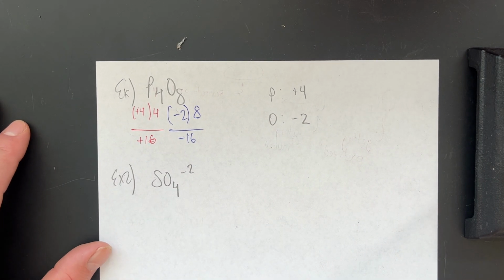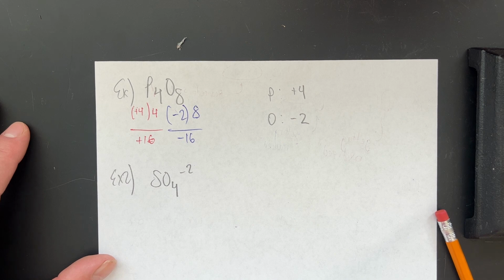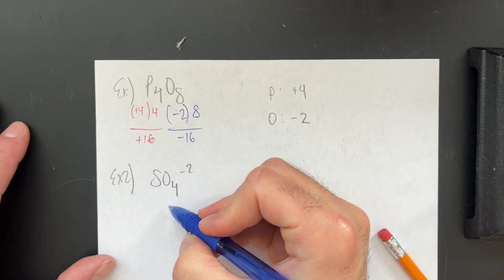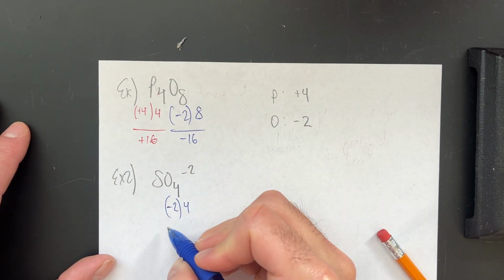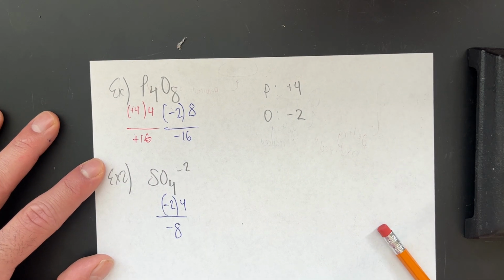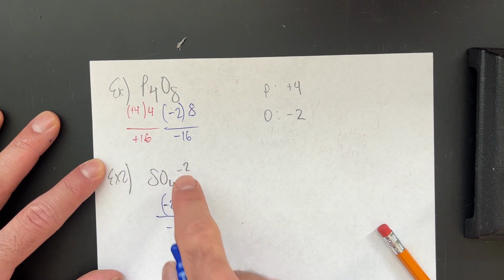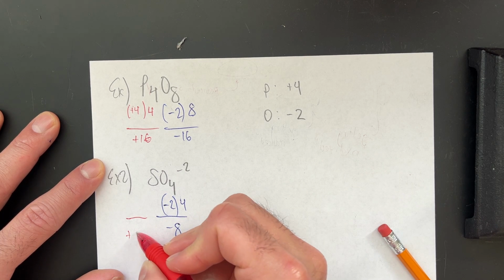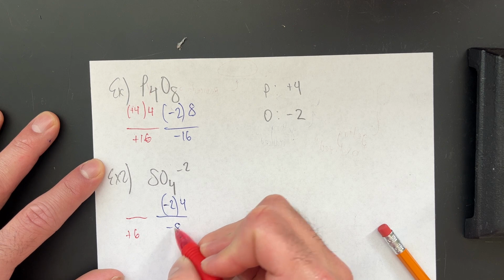So here we have SO4 2-. What are the oxidation numbers? Well, O is, as we mentioned, almost always -2. And so this -2, there's 4 of them, and so this is overall -8. Now do note, we have a -2 here, and so everything here needs to equal -2. So if this is going to be equal to -2, this is +6. +6, -8, we'll get -2.